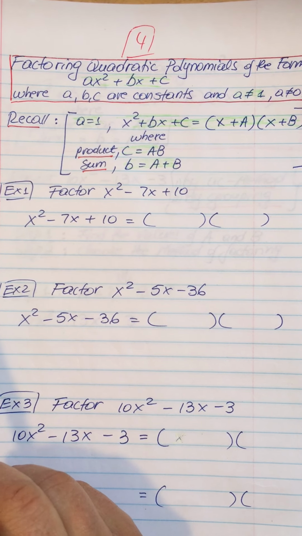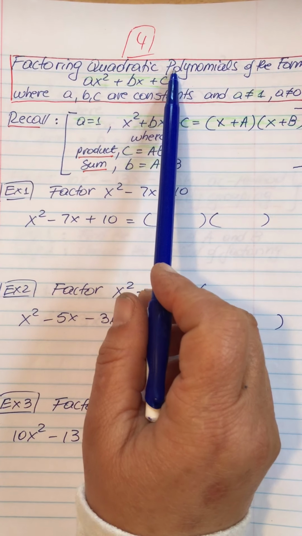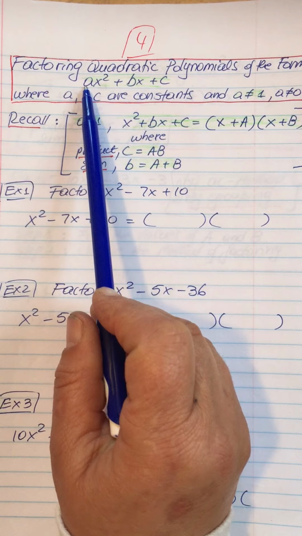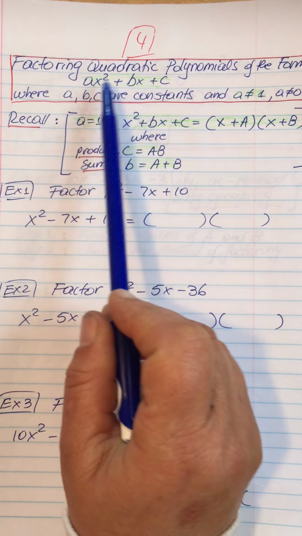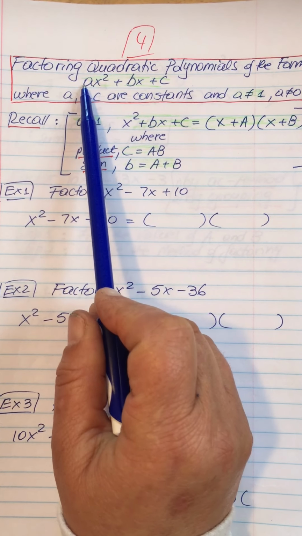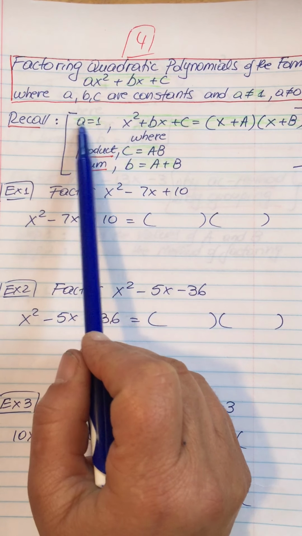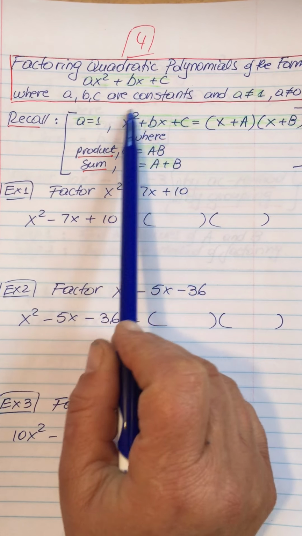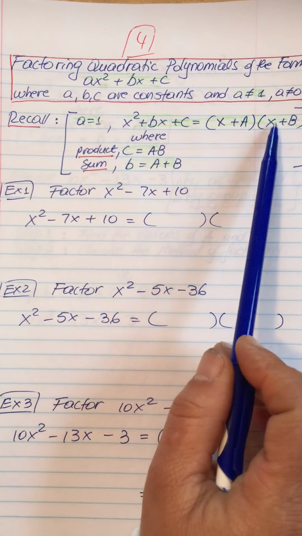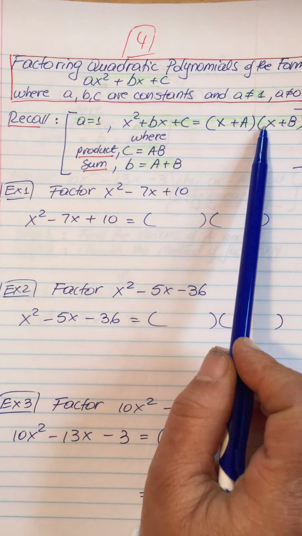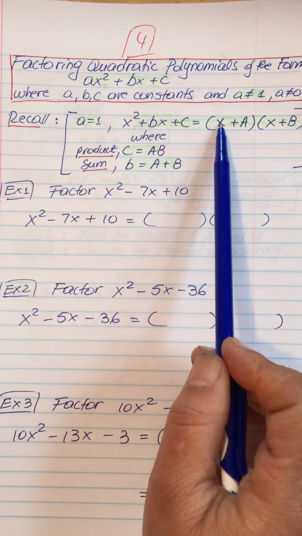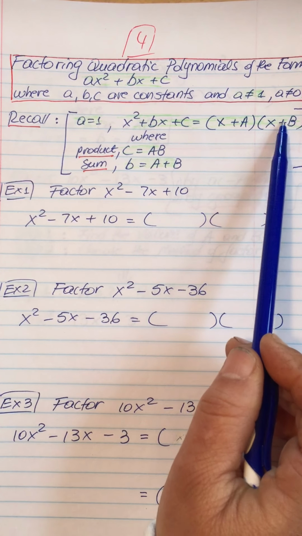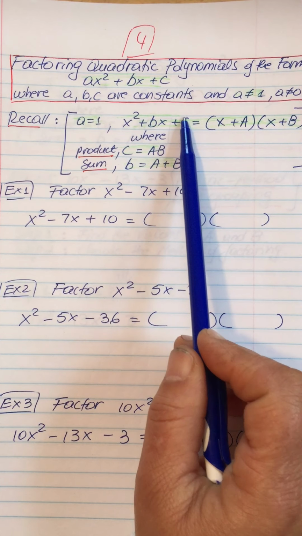In this video we are going to factor some quadratic polynomials of the form ax squared plus bx plus c, where a, b, and c are constants and a, the coefficient of x squared, is not 1. When a is 1, we saw the case x squared plus bx plus c, which can be factored as a product of two binomials, x plus a and x plus b, where x's are the factors of the x squared term, and a and b are the factors of the constant c.